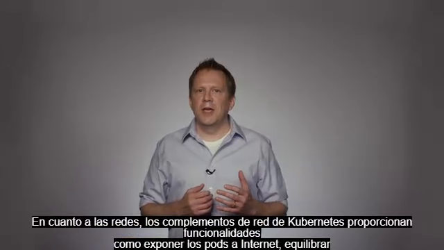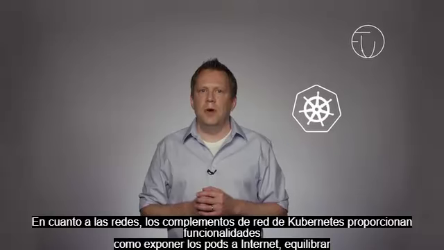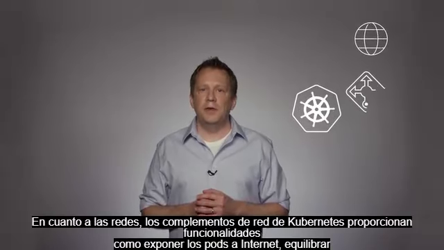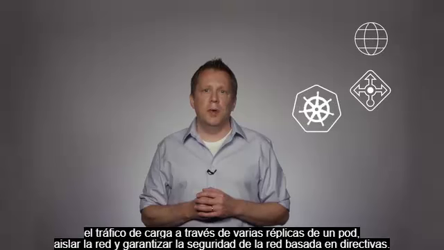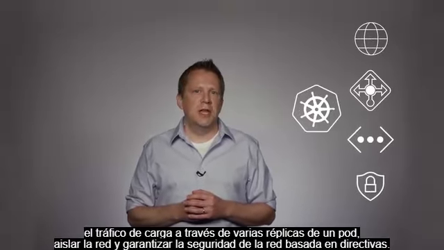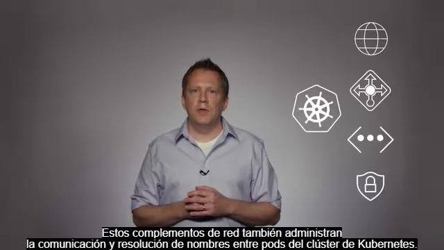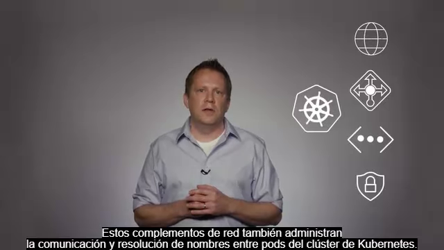In regard to networking, Kubernetes network plugins provide capabilities such as exposing pods to the internet, load balancing traffic across multiple replicas of a pod, network isolation, and policy-driven network security. These networking plugins also manage communication and name resolution between pods in the Kubernetes cluster.